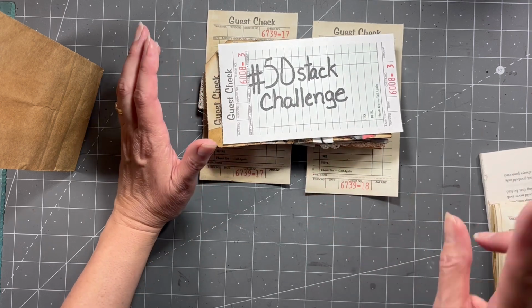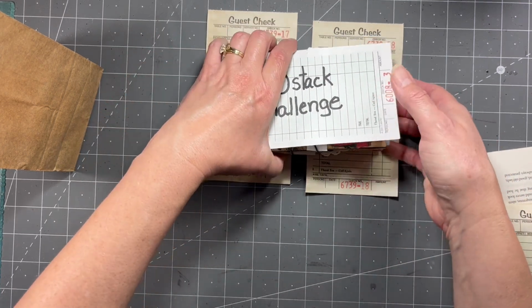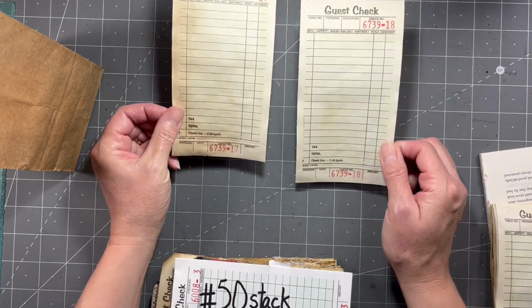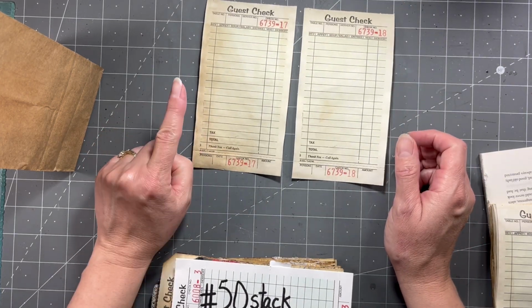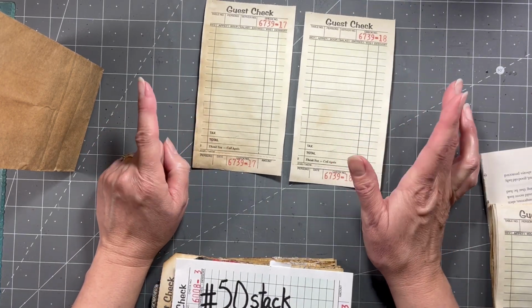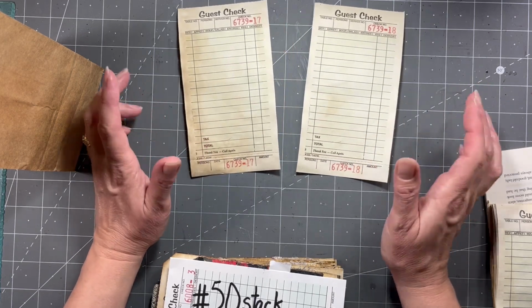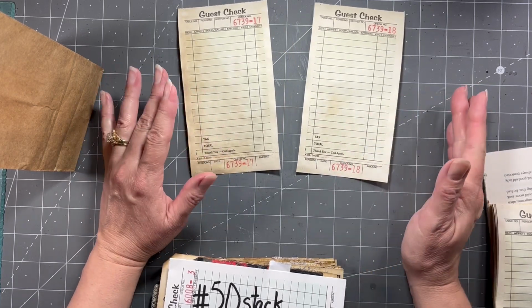So what we're doing is taking 2 guest checks every week on Monday, and I draw a prompt, one prompt for each guest check. Then you just need to use that prompt to make your guest checks, okay?